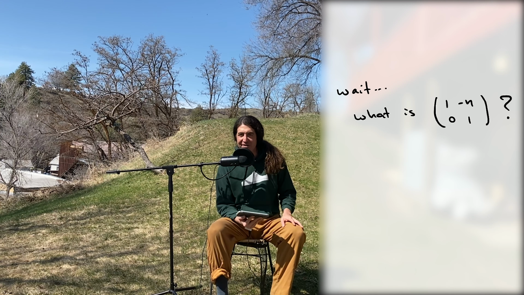Now, to access negative n, you might ask, how do you go about doing that? Because the inverse of M1 to the nth power, if they're going to be group generators, they got to be in there somewhere. Where are they? It requires a little bit more effort.